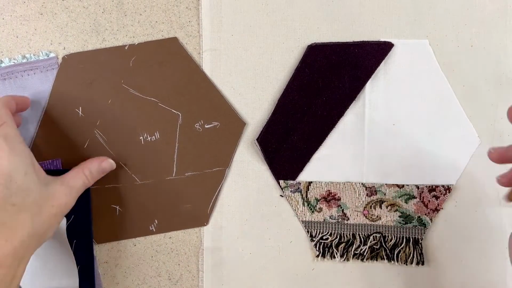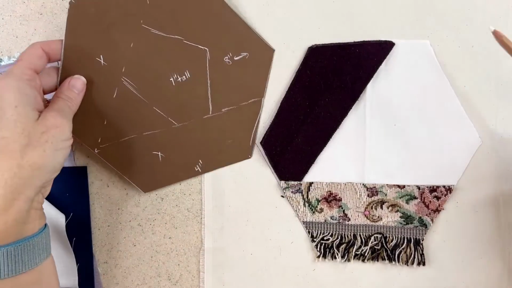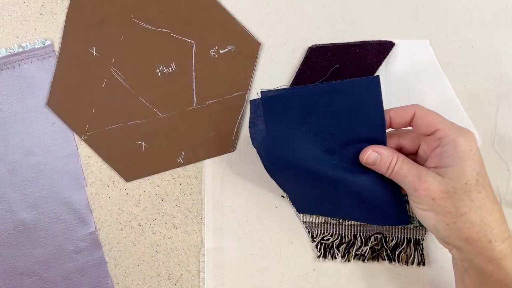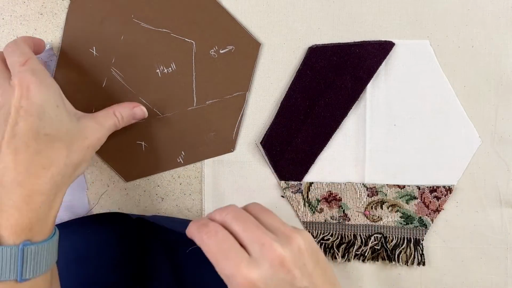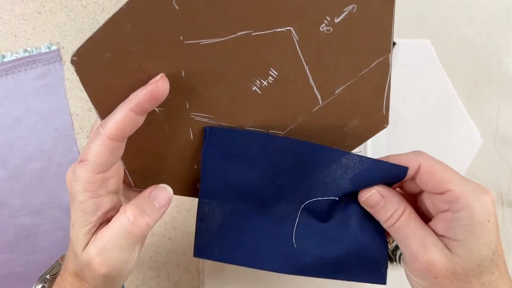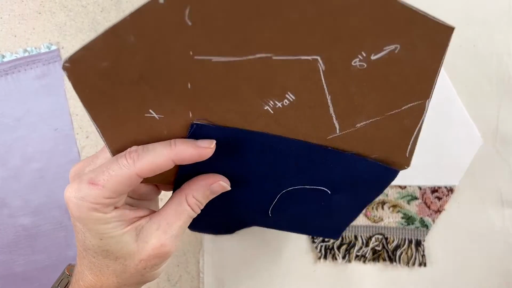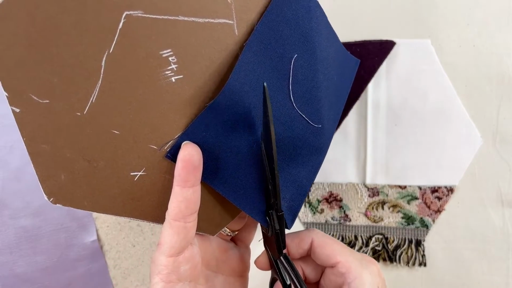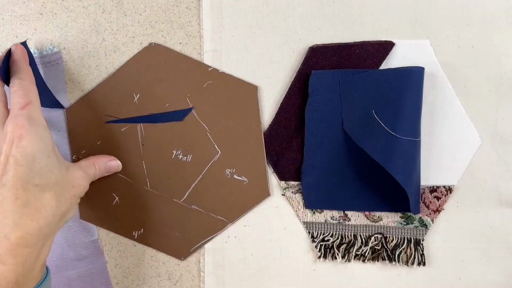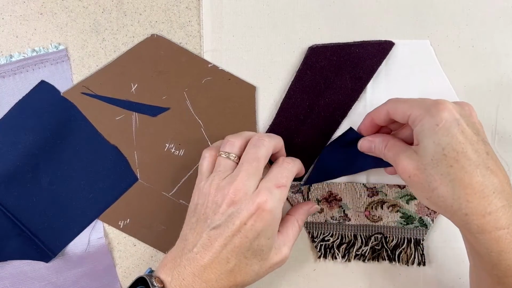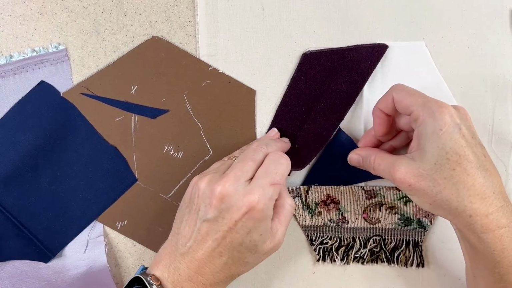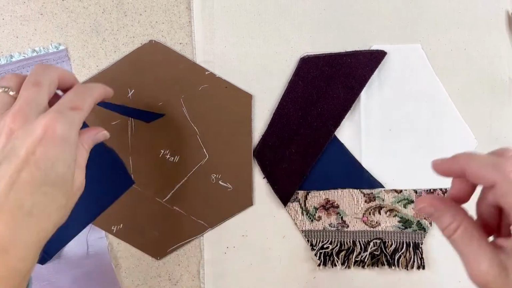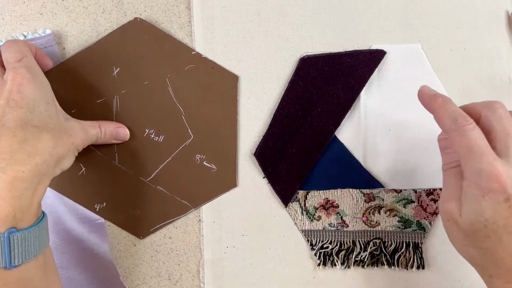And now I want a little piece here. It's this little piece that I traced. Choose another fabric for that. I think I'll choose the blue for that. So again, I'm just eyeballing this. Not the most precise method. And we'll see how this comes out. Again, I could tuck this underneath. Great, so I have 4 pieces so far.